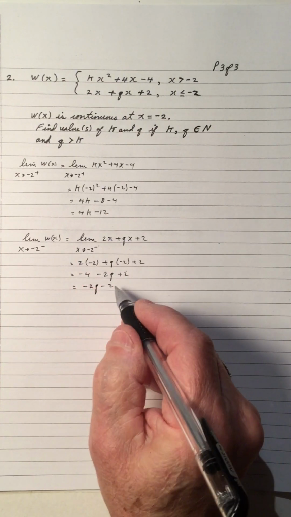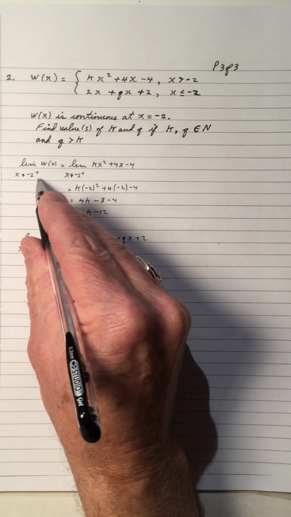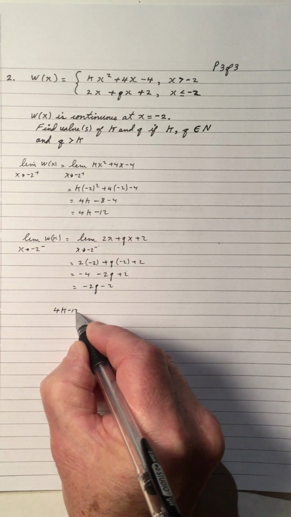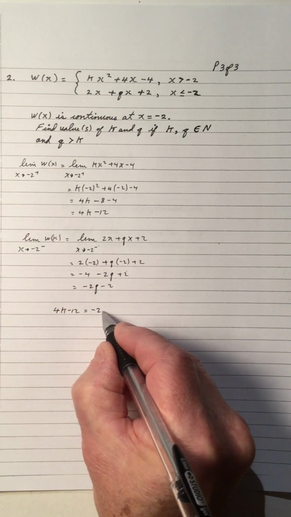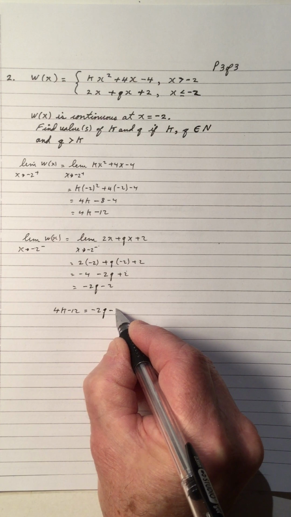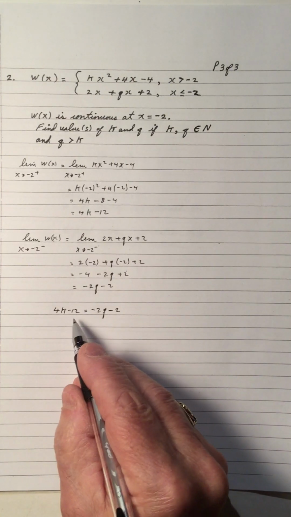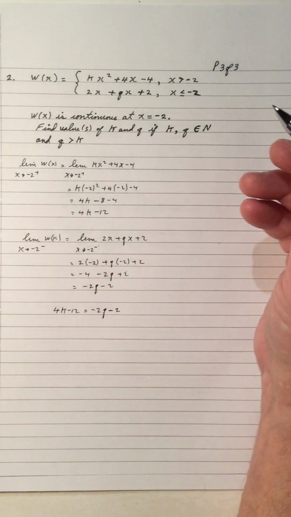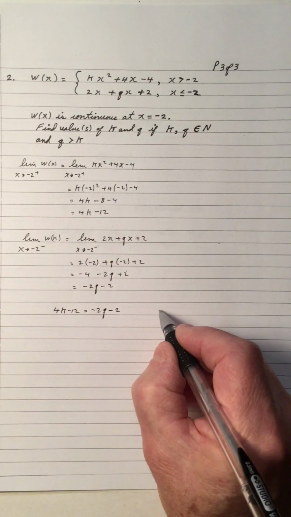And the limit on the left is equal to the limit on the right. So this is the limit on the right, 4k - 12, and the limit on the left is -2q - 2. So we have an equation for k and q, but we don't have any more conditions. How are we going to find them? Well, let's look at it.